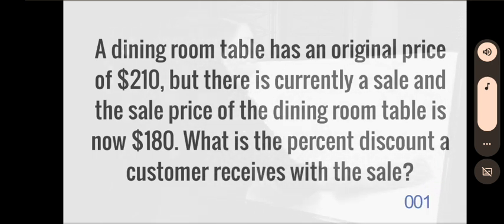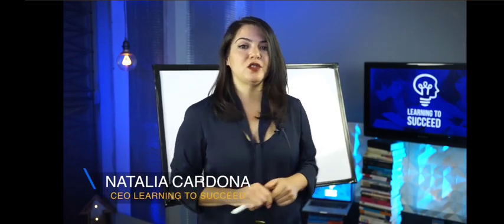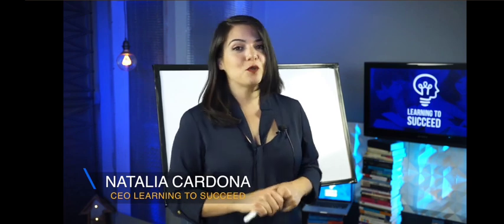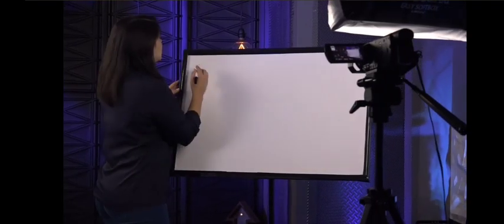So let's look at how we can plug this into our equation. Now, we know that the original price is $210. That would go in the whole section. We know that the sale price is $180, and we are looking for the discount. We're looking for the percent discount. So we've identified the givens, and we've also identified the question. So let's take a look at how we can put this into our equation.